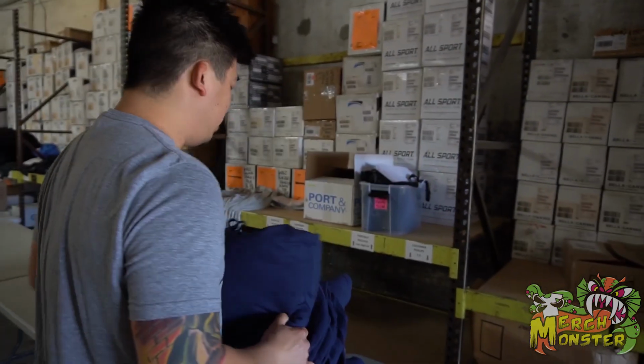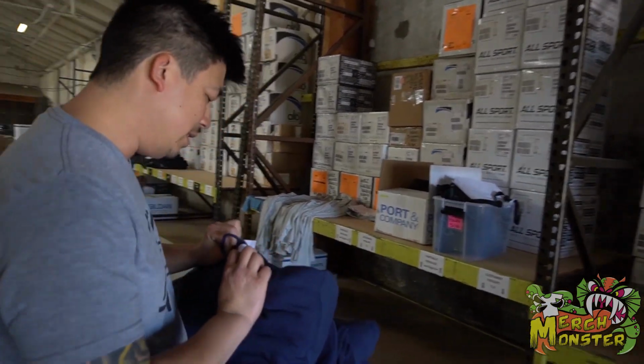After we've done that, we just want to sort our garments, right, by style and color. So we have small hoodies here.